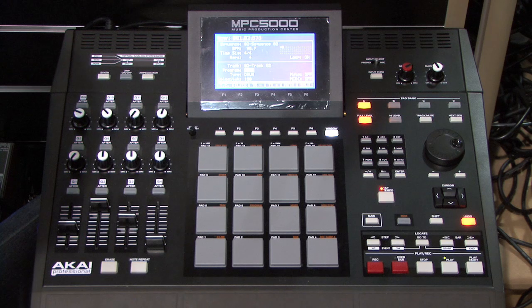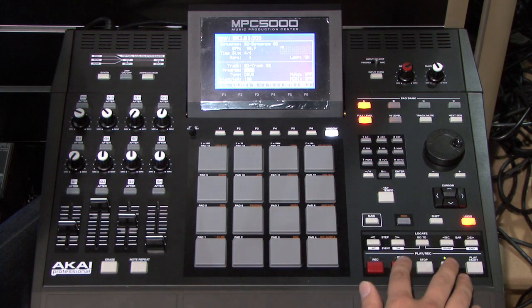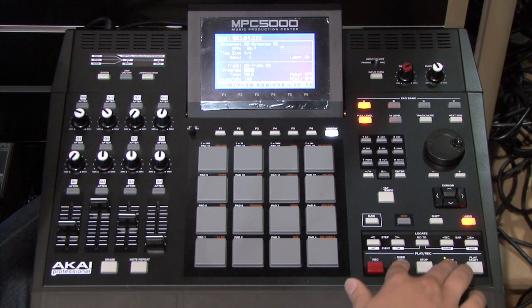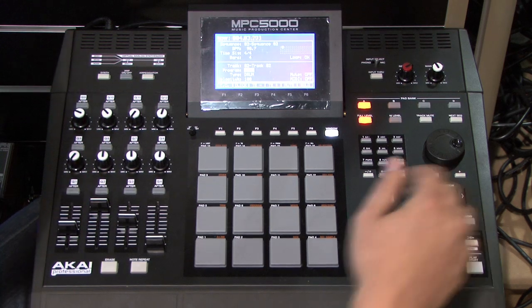Now it needs some drums, so I'm going to go to the next track and add some of those. Just drop it into overdub record here.